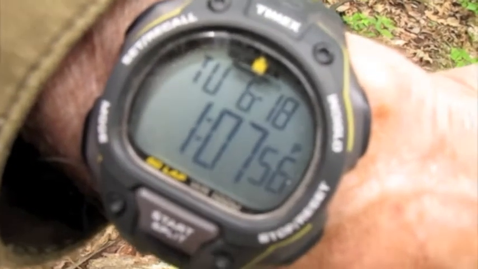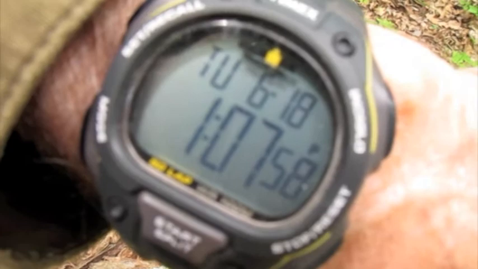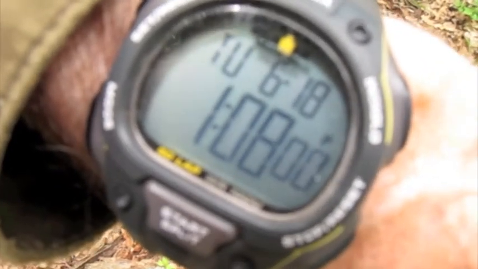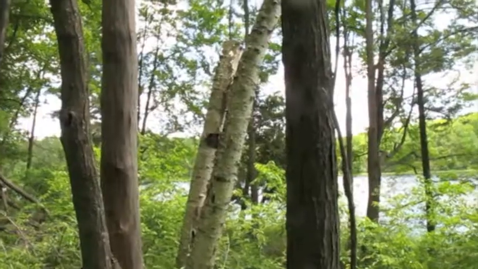1:07. I'm going to pause here and eat, and in 20 minutes I'll head back. It's 1:32, and I got here at 1:05. So now I'm going to return walking an azimuth of 54 degrees.